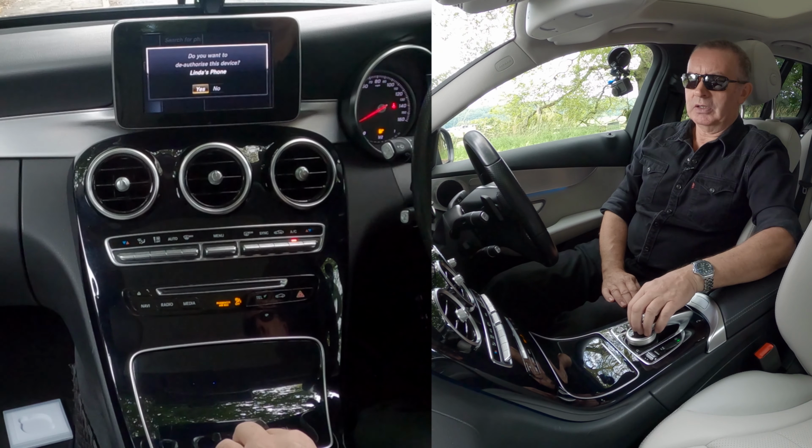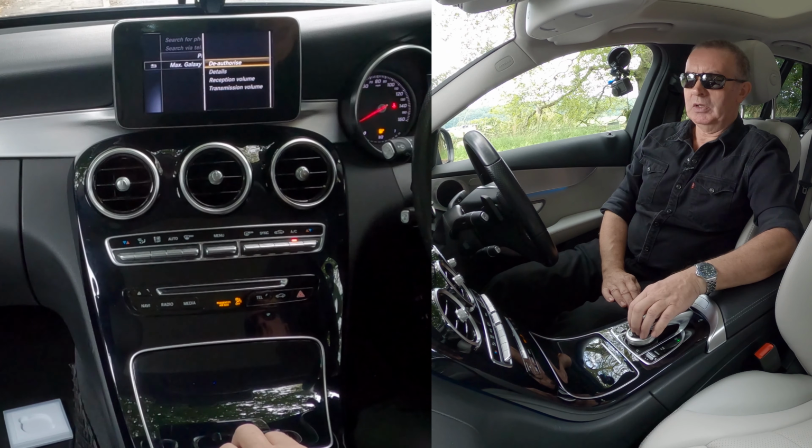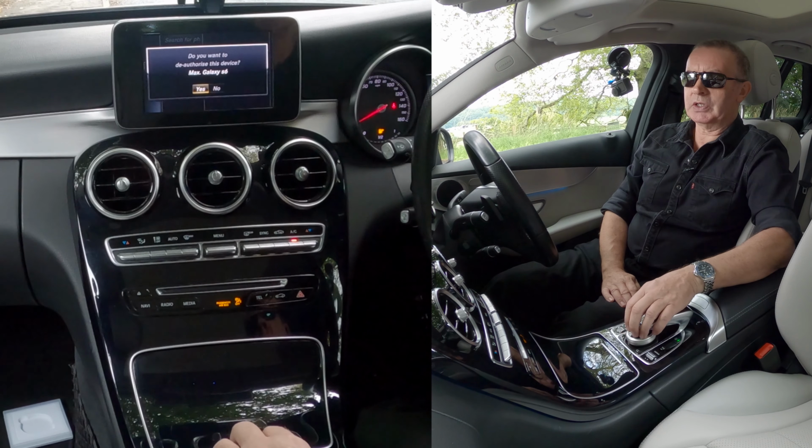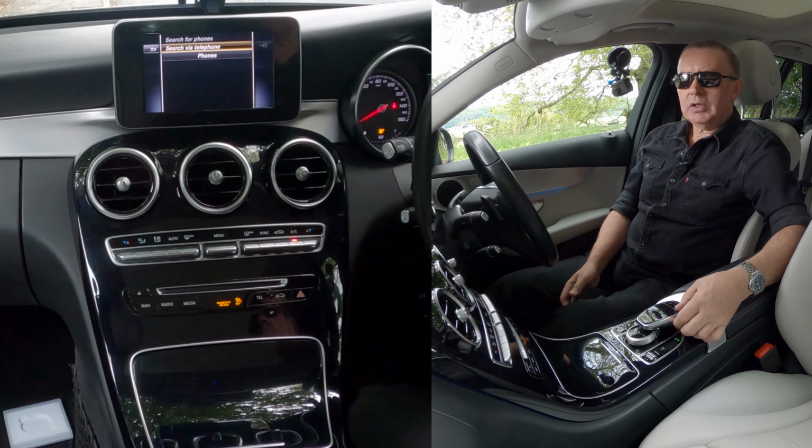Deauthorize. Yes. Just may as well just get rid of them all while I'm here. The previous owners. Deauthorize. Yes. So that's it. That's how you delete a mobile.